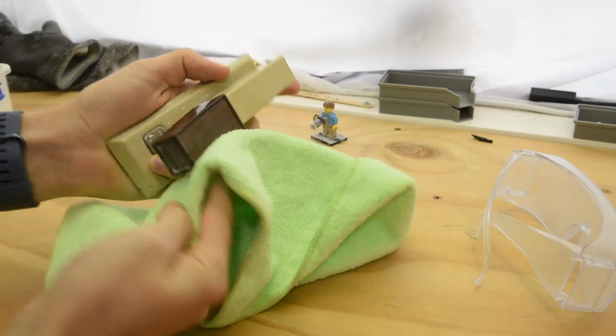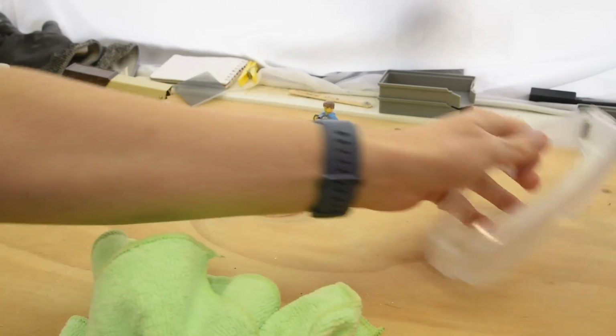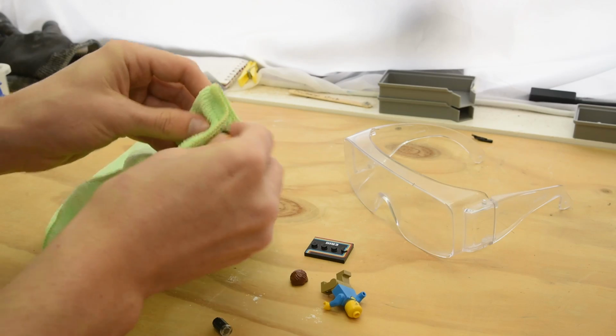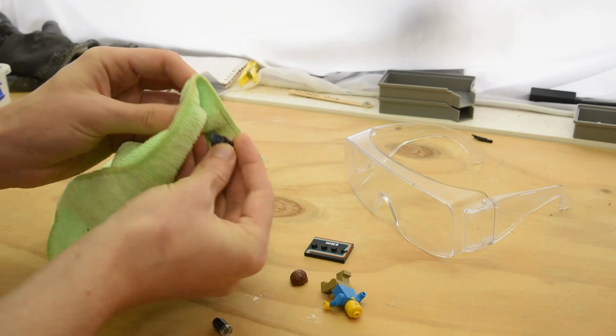Cleaning up the object post-scan is an important factor to take into consideration. For talcum powder, I find the best cleaning method is a quick wipe down with a microfiber cleaning cloth.